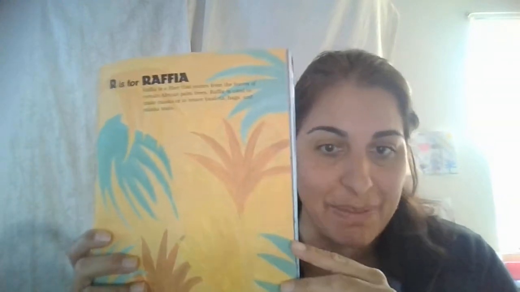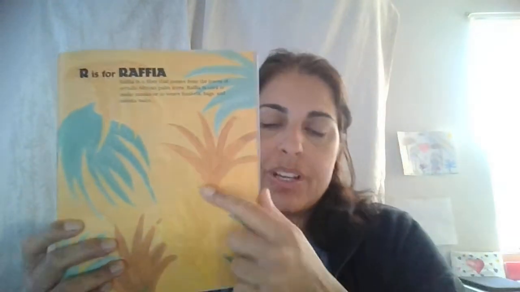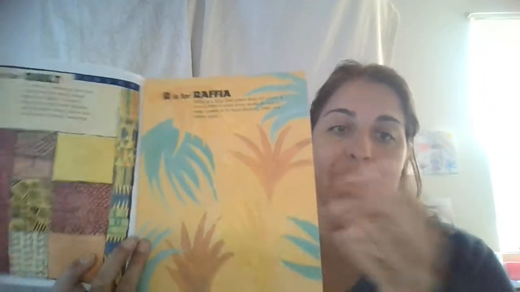R is for raffia, which is a fiber that comes from the leaves of certain palm trees. And it's used to make masks, baskets, bags, and MKK mats. So they use this special kind of trees to make a special kind of fiber or fabric to make the MKK mats.